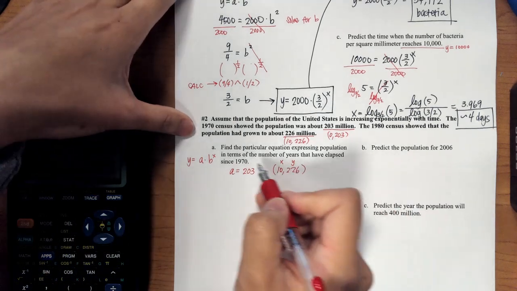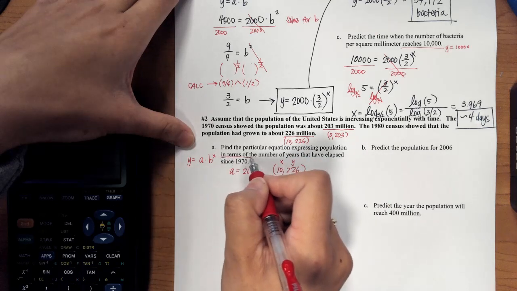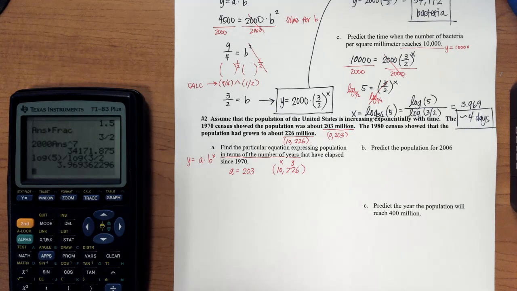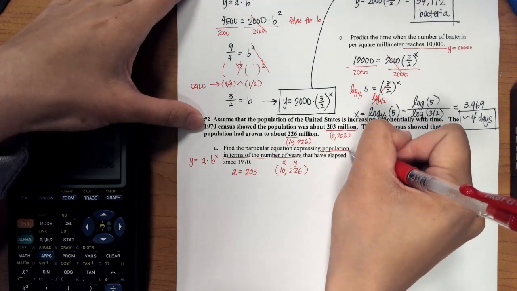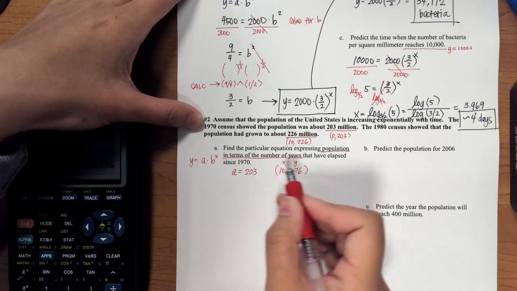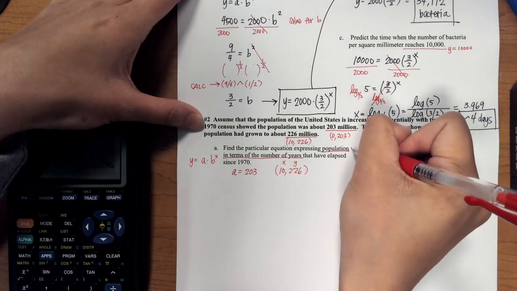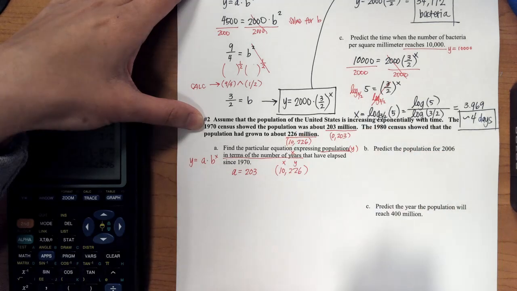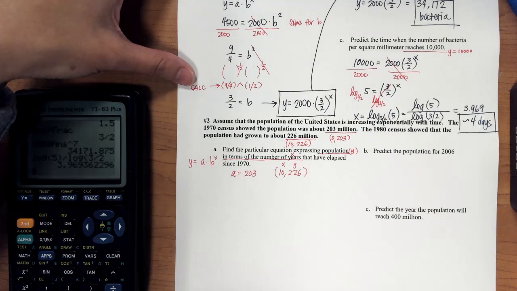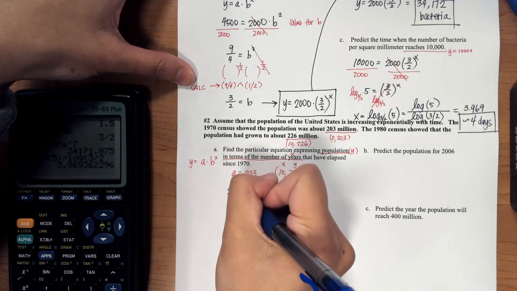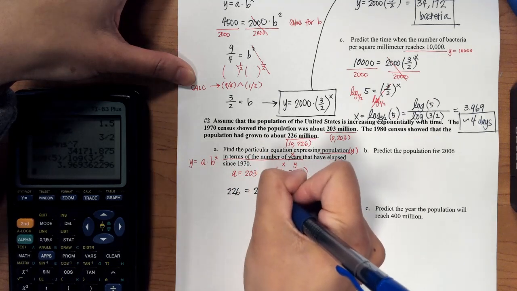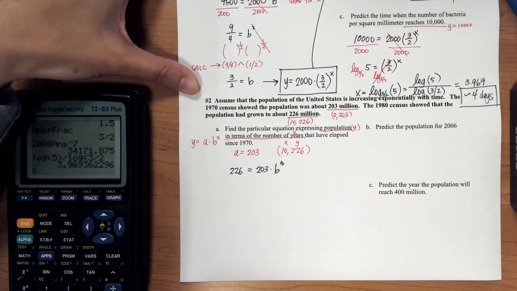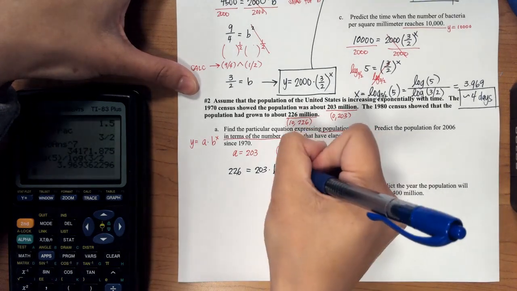So in terms of the number of years, whatever comes first when they're writing the sentence here, that's your y value. Oh, sorry, population is the first thing we're talking about, right? Expressing population in terms of. So population is my y, and my number of years is your x. Okay, so here's my equation. I'm going to have 226 equals 203 times b to the 10th power. It's a 10, sorry.